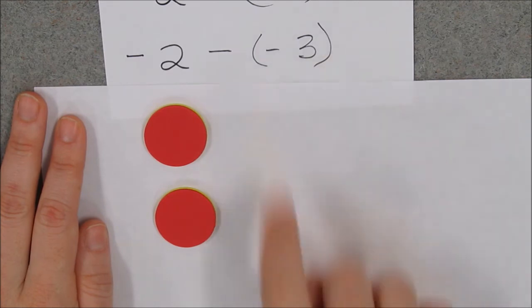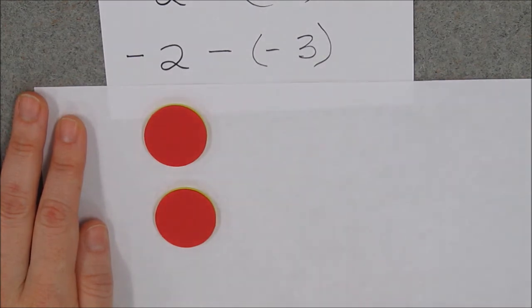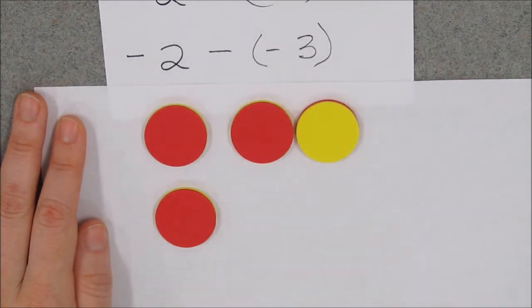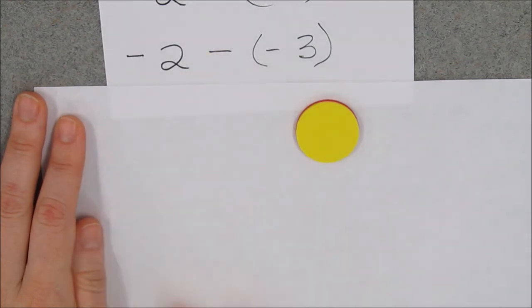To recap this way, I have 2 negatives. I needed 3 negatives to take away. I added 1 0 pair to get me the 3 negatives. I took my 3 negatives away, and I have 1 positive.